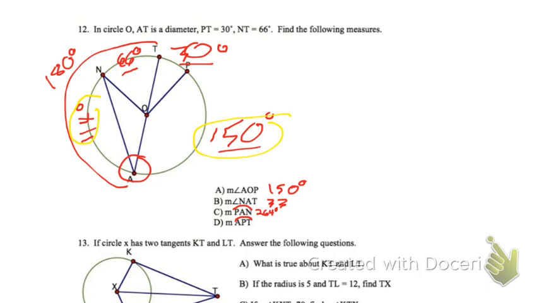APT is a diameter, 180 degrees. So 180 degrees. And I'll get some crackers for Ethan, and I'll get back to this. So let me pause for just a second. Okay, now we're back in action.